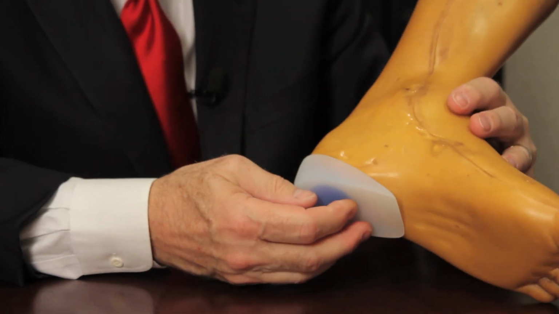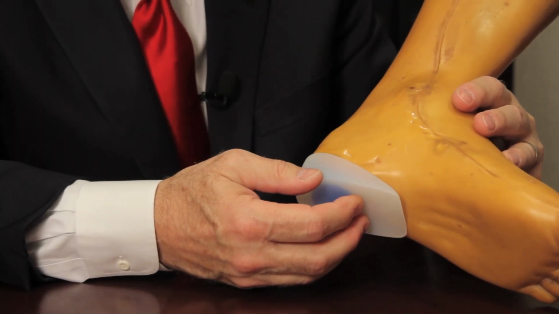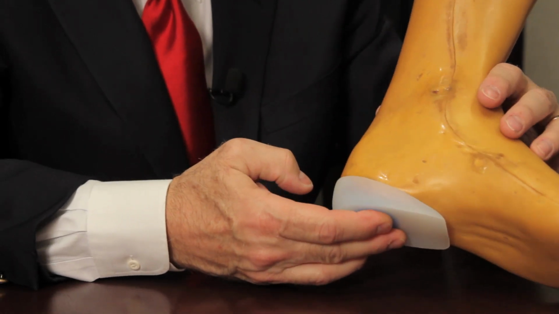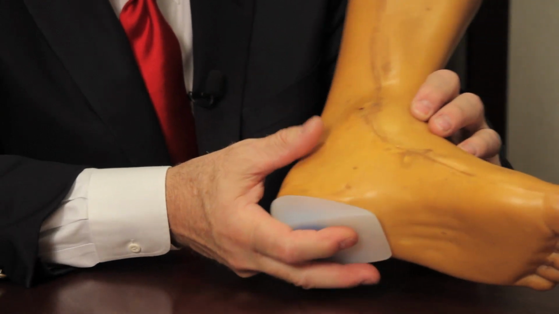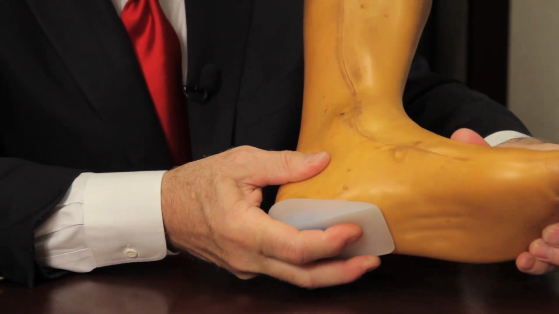Another device that we commonly use is a heel pad. These viscoelastic heel pads are very soft, and when people are out walking, placing this beneath their heel as they exercise can cushion the heel, and such a device can often reduce their pain as they try to stretch their plantar fascia and exercise more.